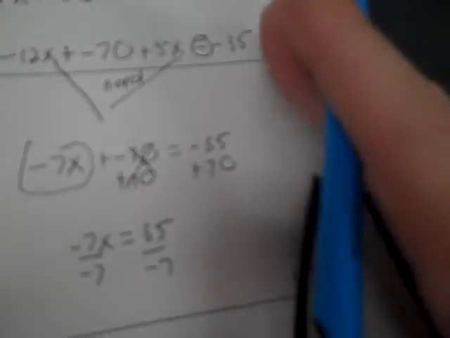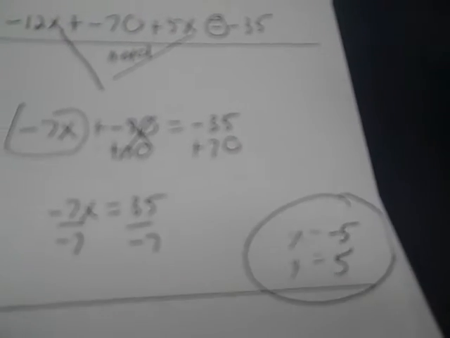That's the x. Now to find your y is really easy. You have the y by itself right here, and you already have your answer for x. X is negative 5, so I'm just going to put negative 5. I punch in 6 times negative 5 plus 35, all in the calculator. Okay, that's 5.